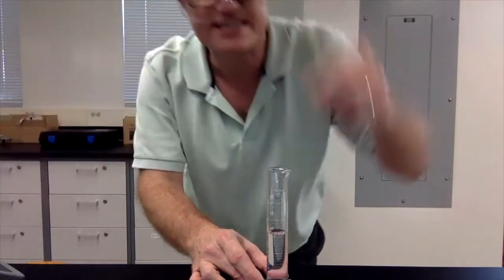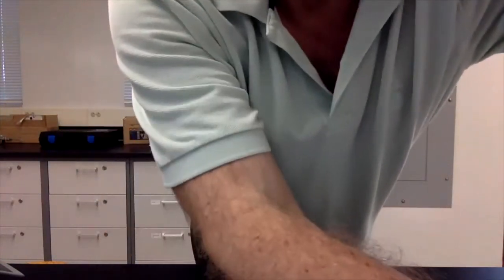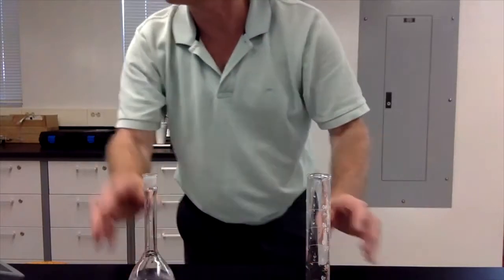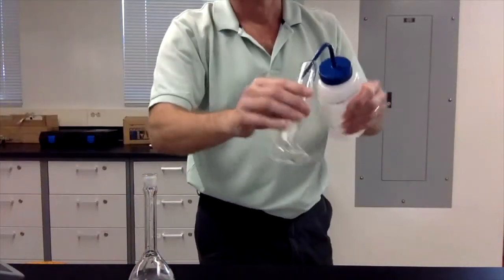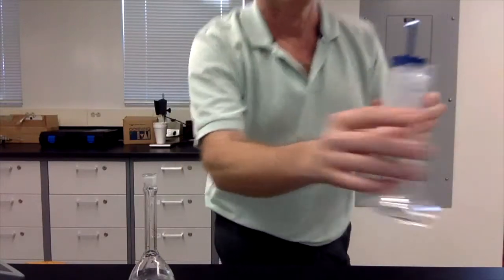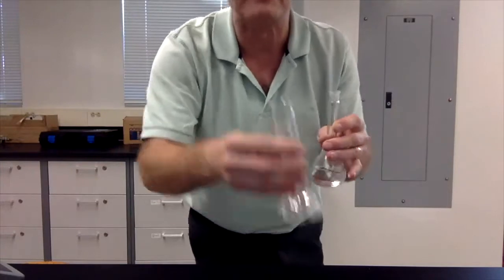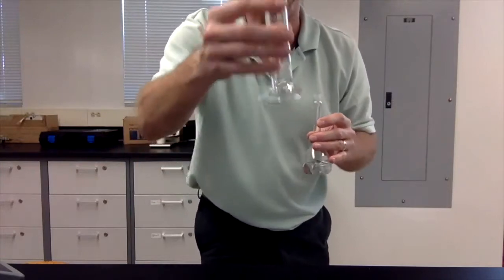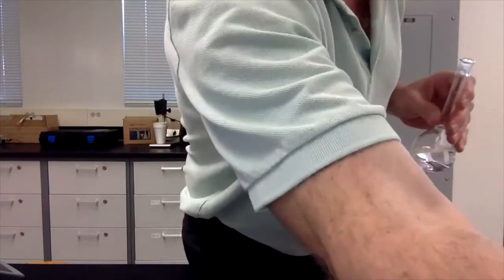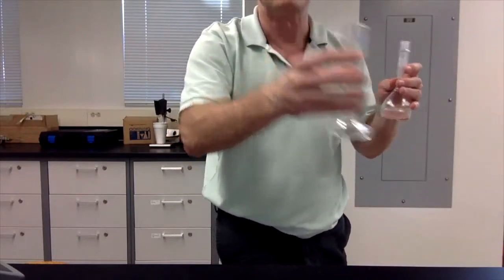But in between solutions, right, we're going to go from one to the next. And just in case, right, because we're going to take this, we're going to grab the next solution, right? We're going to rinse this out to clean it up. We're going to use some of the solution we're about to measure to rinse it, because we want to make sure that the concentration is what it says on the tin, right? So we'll rinse this out a couple of times.